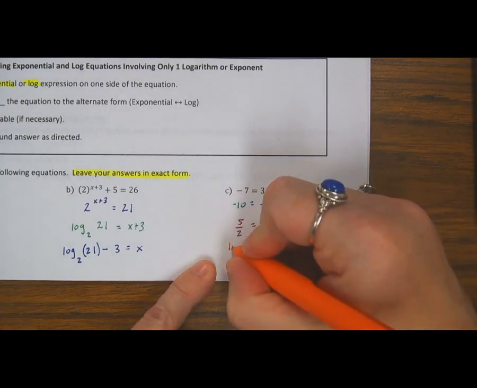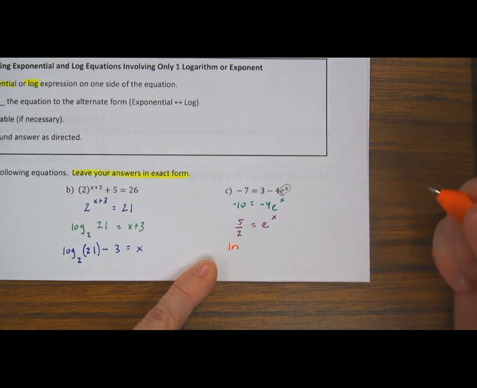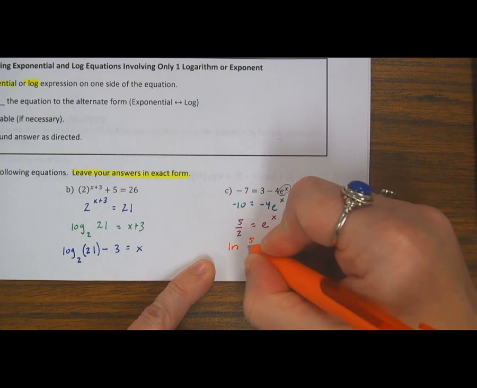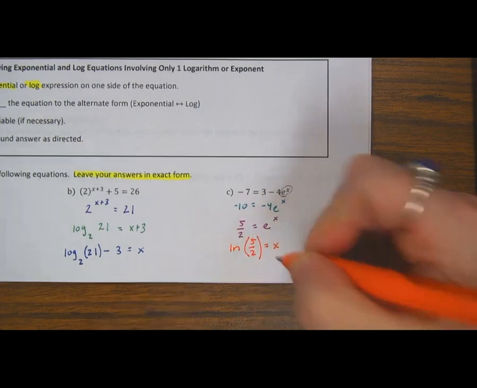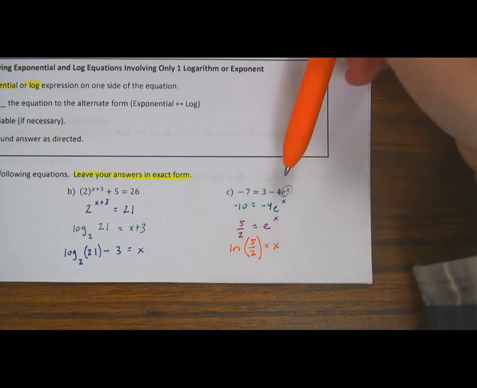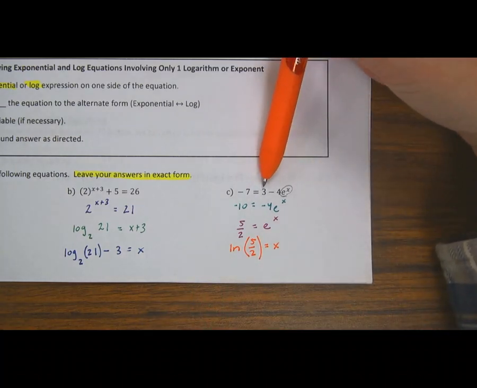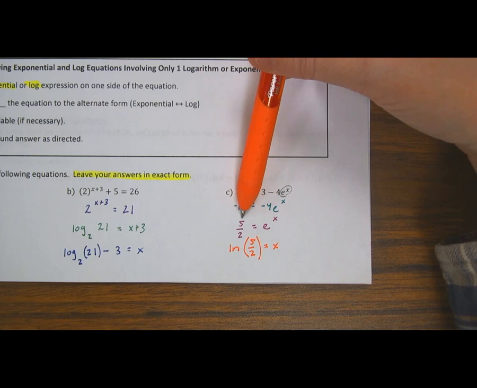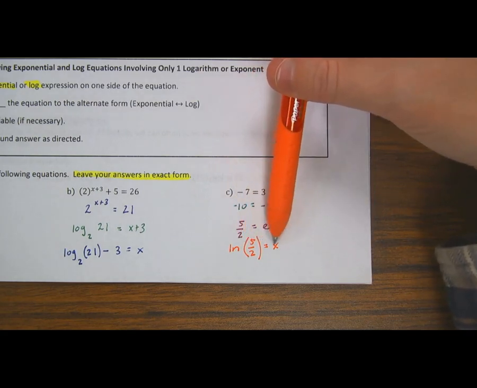So natural log of the argument equals the exponent, and the argument is the 5 halves, and it is important to put parentheses around that fraction when you're taking the natural log of the entire fraction. I could grab a calculator and see what decimal value I get, but I'm leaving it in exact form. So just to recap here, I did not show the steps. We subtracted 3 from -7. We divided -10 by -4, and then we switched to logarithmic form.